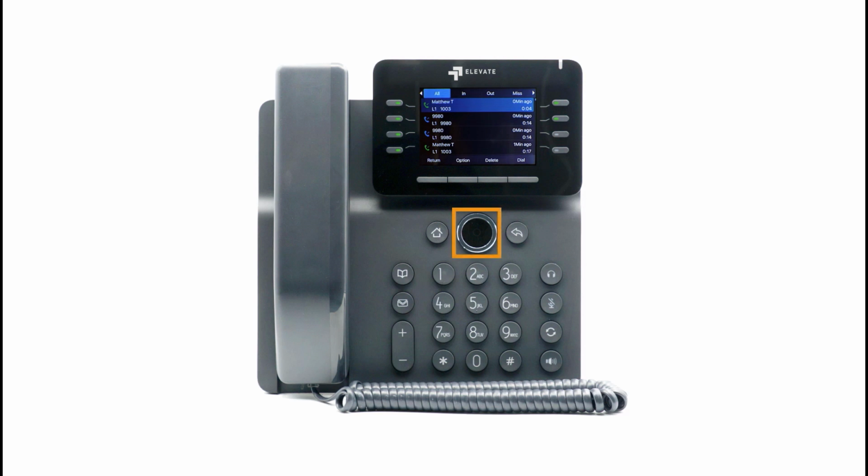Select the call with the navigational circle and select the Option soft key. Select Add to Contacts and press the OK soft key. Edit the name and add additional numbers and press the OK soft key. To access the directory, press the Contact soft key from the idle screen. You will see the entry listed in your directory. You can select the entry and press the Call button to dial out to the contact. You can also press the Add button and add additional contacts directly to the list.